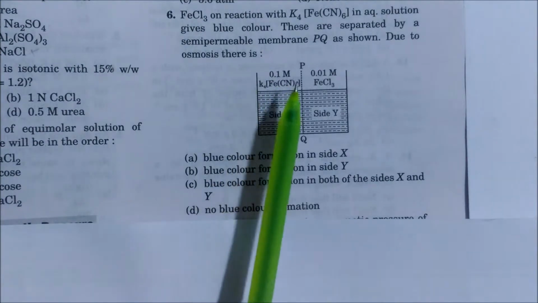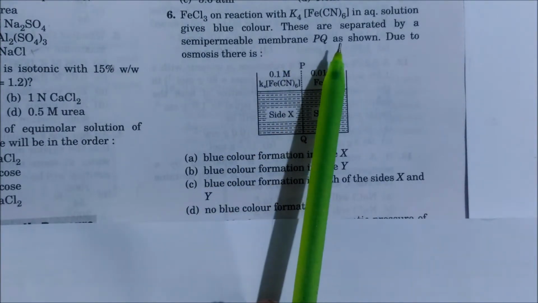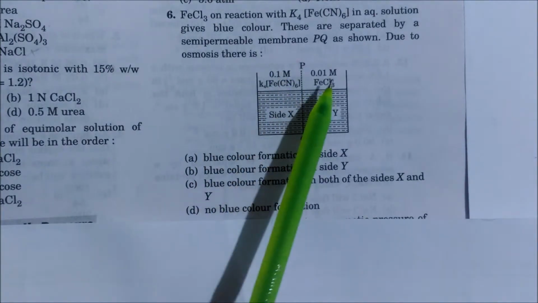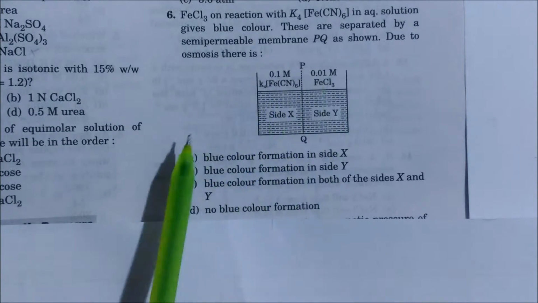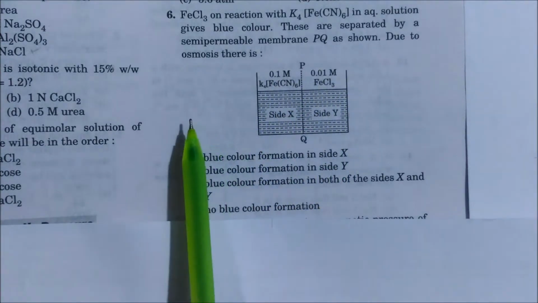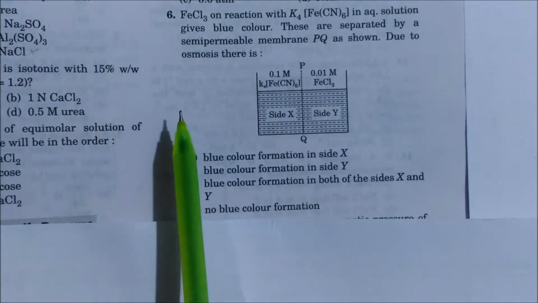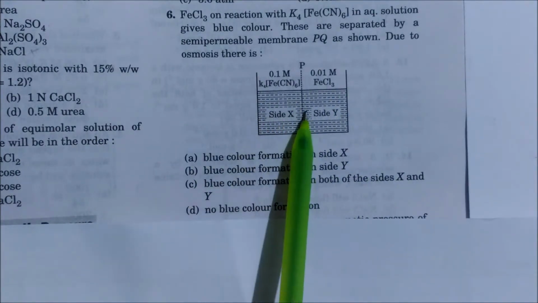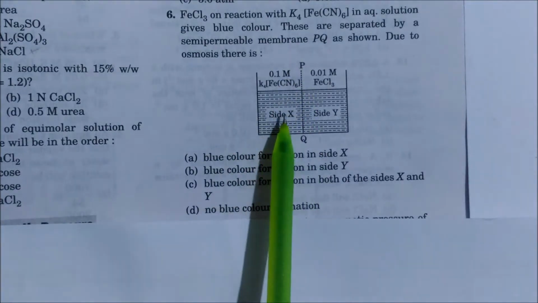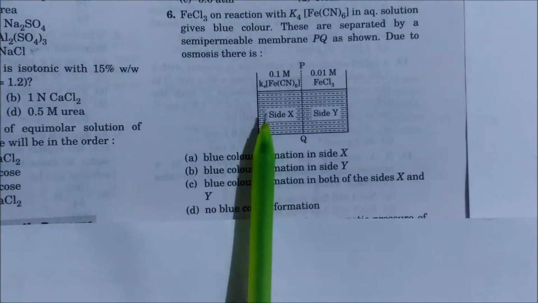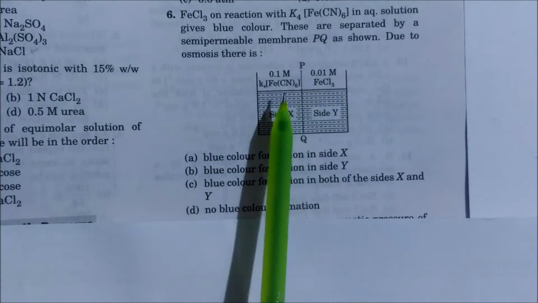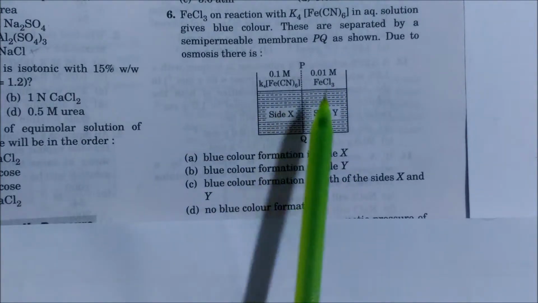FeCl3 on reaction with K4Fe(CN)6 in aqueous solution gives blue color. So the color is blue, and these are separated by a semi-permeable membrane PQ, and you can see this is the semi-permeable membrane PNQ as shown. And due to osmosis, what will happen? Both are aqueous solutions, so definitely this is a semi-permeable membrane, and this will allow only water to flow on both sides. See, water is flowing from here to here or here to here. So definitely the substance becomes blue in color. So water can flow on both sides.